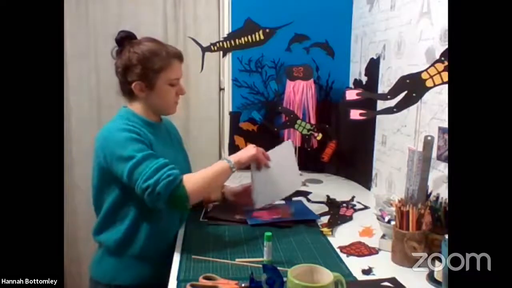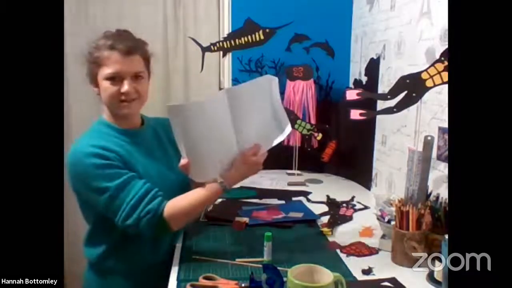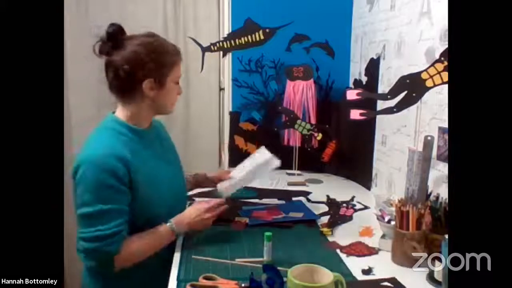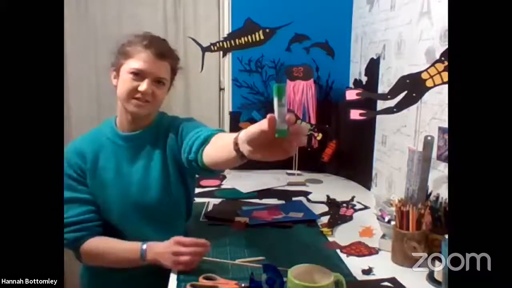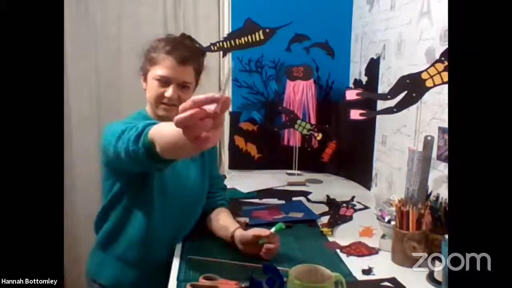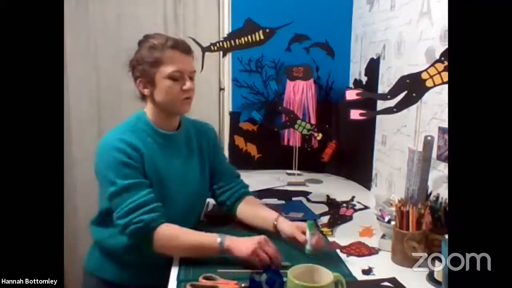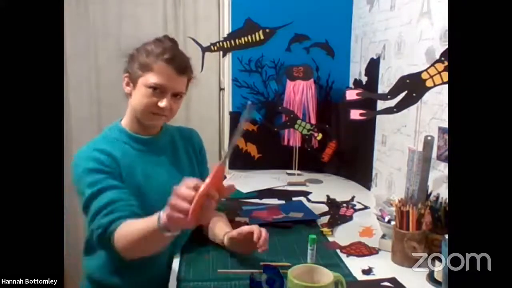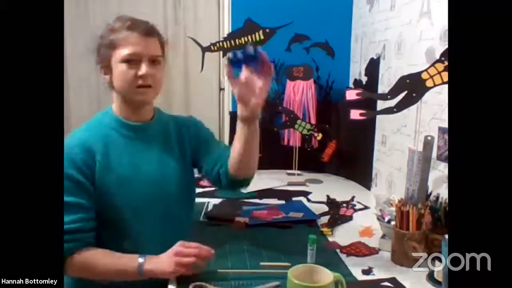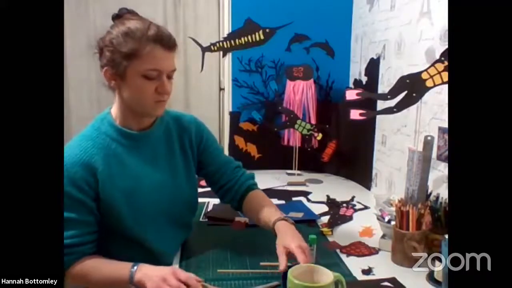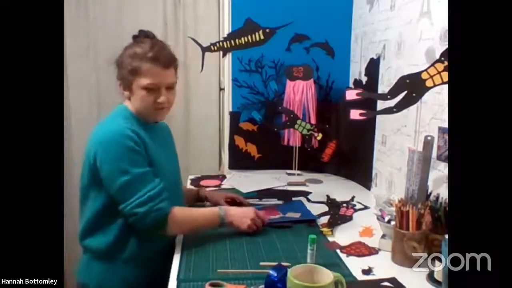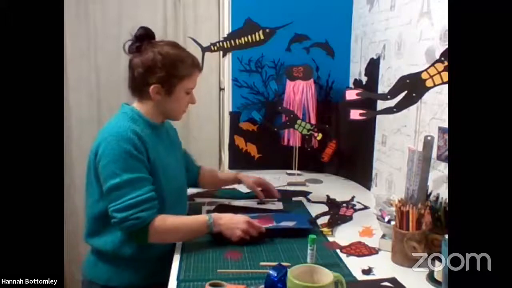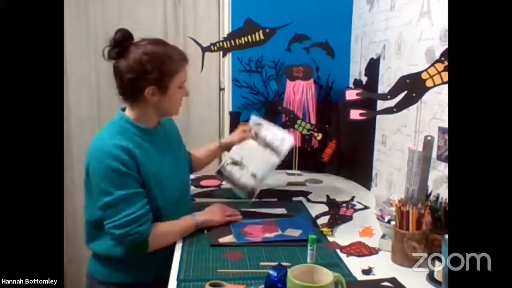You will have an envelope to return your creations to us, a glue stick and pencil, and a wooden skewer. Along with those, you will also need a pair of scissors and some sellotape, and then you should be all set. So I'm going to talk to you briefly first about the project.